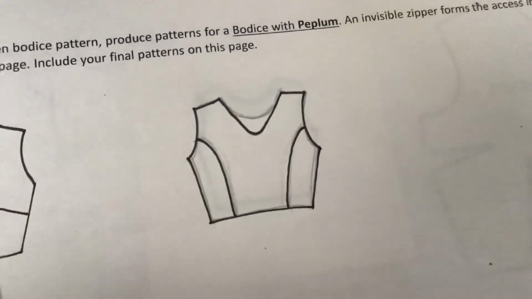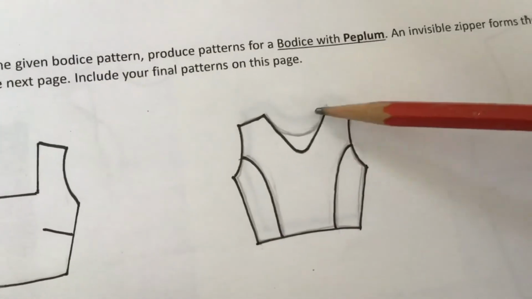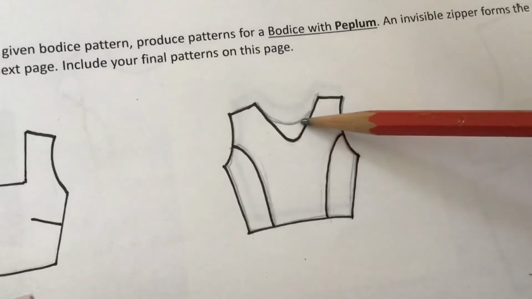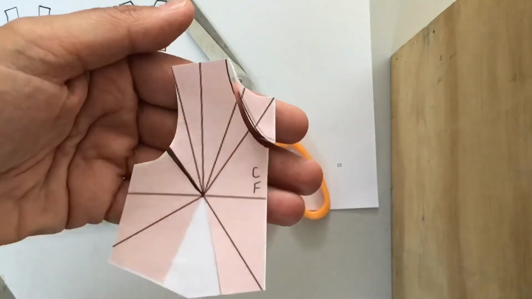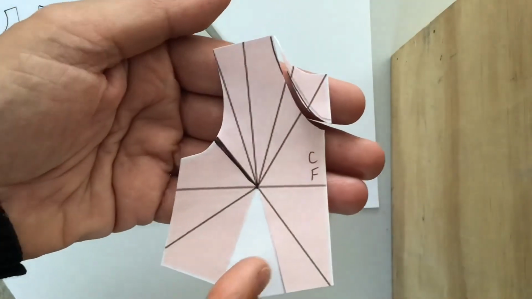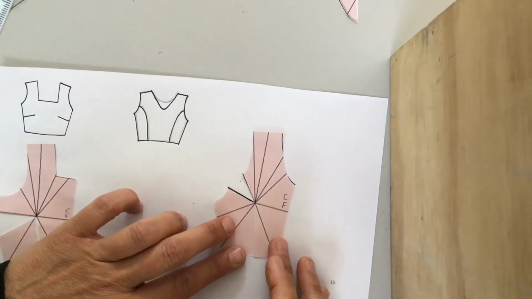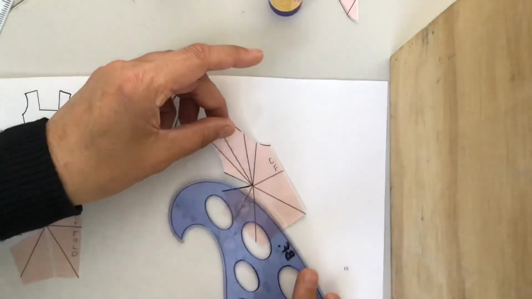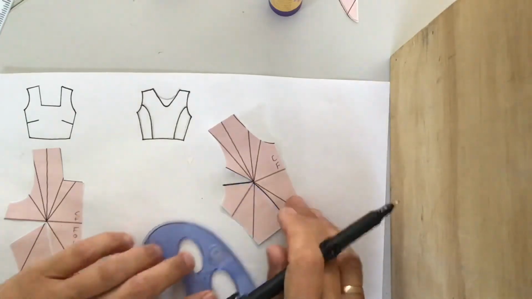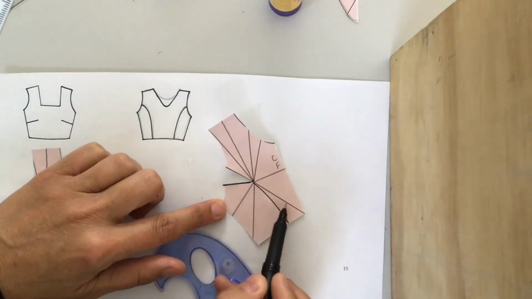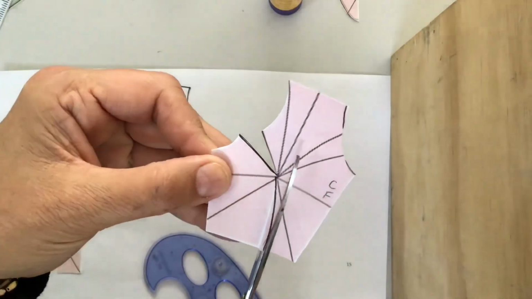This time I'm going to manipulate my darts so that they become bust seams, and I'm also going to alter my neckline so it's sort of a rounded V shape. The neckline alteration's optional. You can see that I've cut my V neckline, and I'm going to reposition this dart here to go into the armhole spot. So the seam will go from here all the way down along this new line. So cut your new seam position.